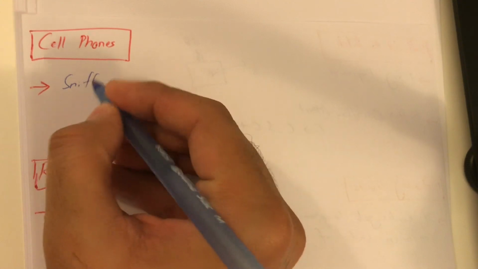The last thing is cell phones. As you are already familiar with the different problems of cell phones, sniffing is the biggest issue. People can use keystroke loggers and control the devices. There are also many viruses designed for cell phone applications. For example, if you have a smartphone running Android, Windows, or iOS, it can be affected by those viruses.